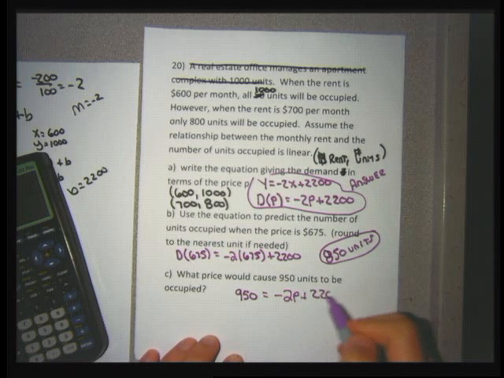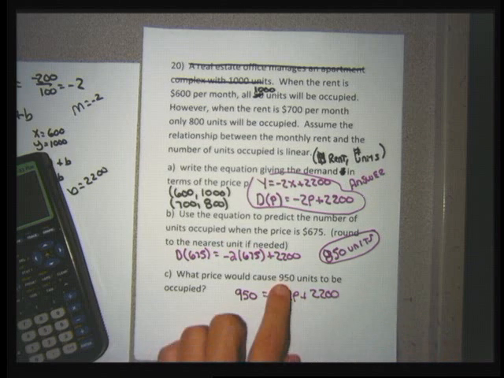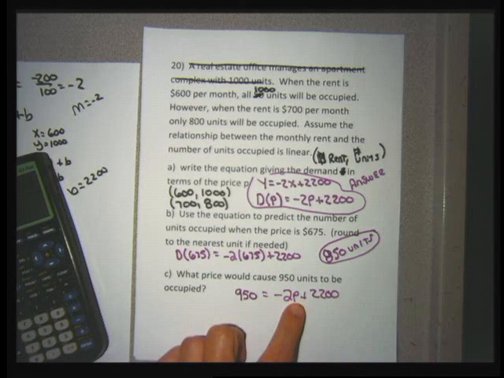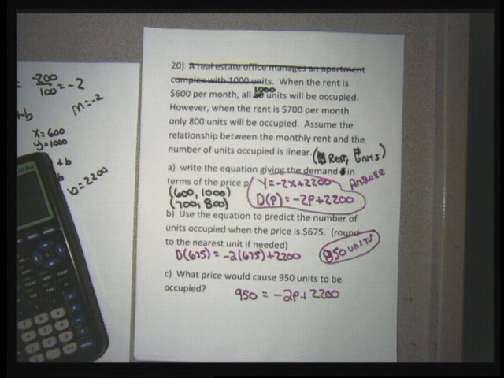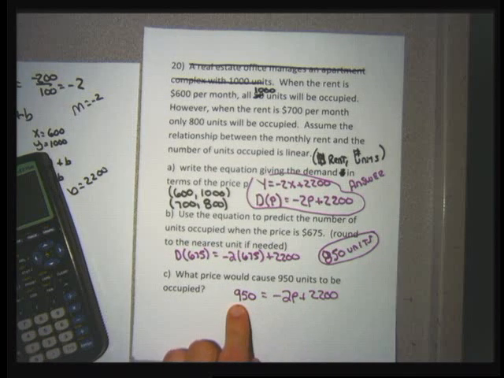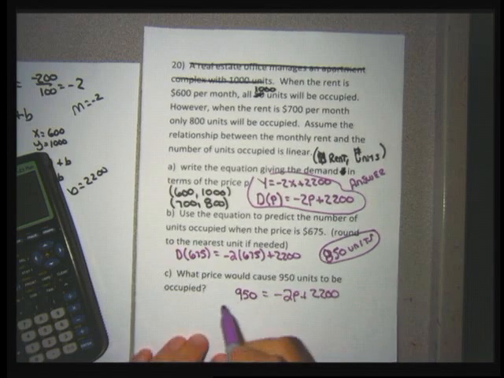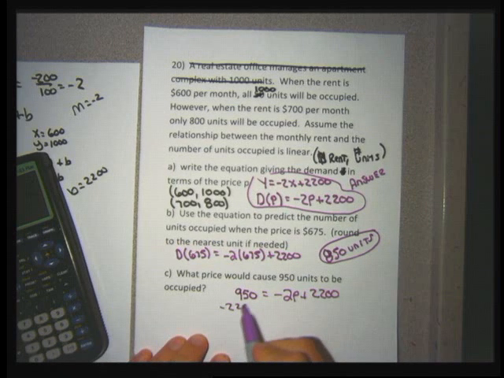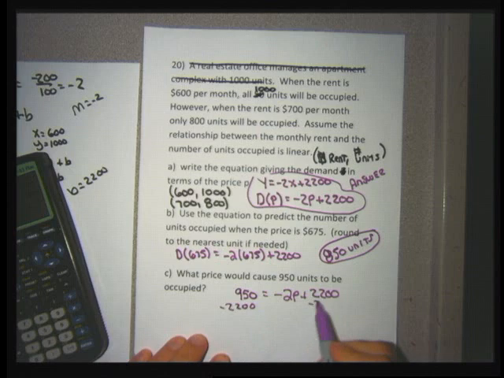So to do this question, if I plug the 950 in for P, that would tell me what the demand would be at a price of $950 per month, but it wouldn't tell me the price. So I'm not plugging that 950 in for P because it doesn't stand for price. It stands for the number of units. So I'm plugging the 950 in for the number of units. And now I'm going to solve for P. I'm going to subtract 2,200 from both sides.